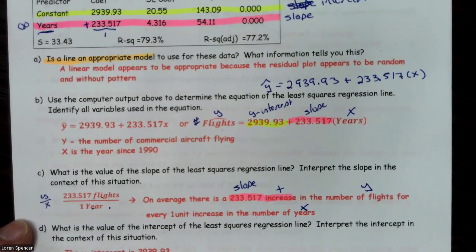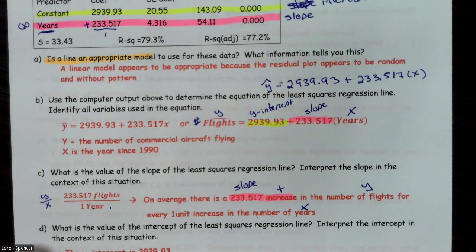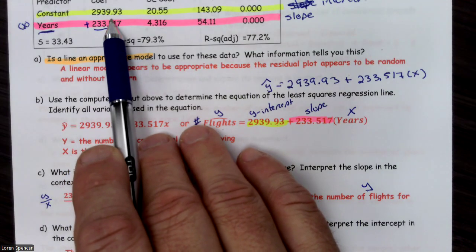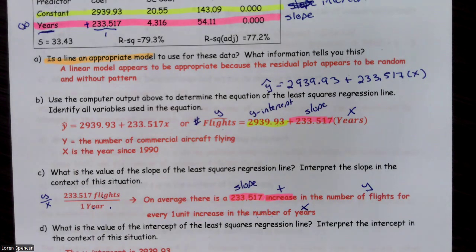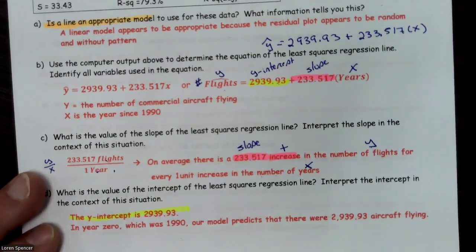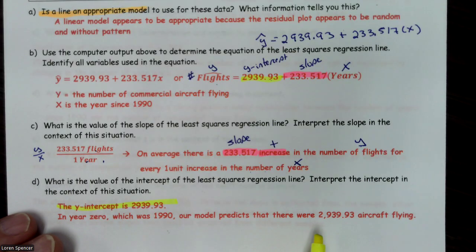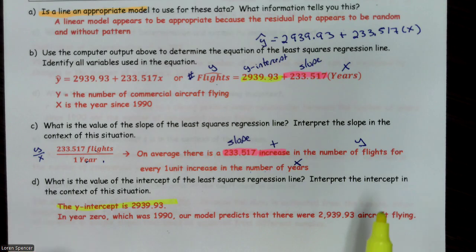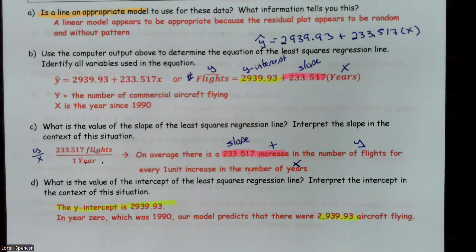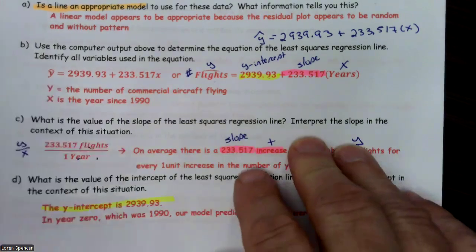All right, the next thing, what is the value of the intercept of the least squares regression line? Interpret this in context. Well, our intercept is 2,939.93. And the y-intercept always is set pretending like x is 0. So in this case, the y-intercept is 2,939.93. And what that means in year 0, which was 1990, our model predicts that there were 2,939.93 aircraft because that was our y value.